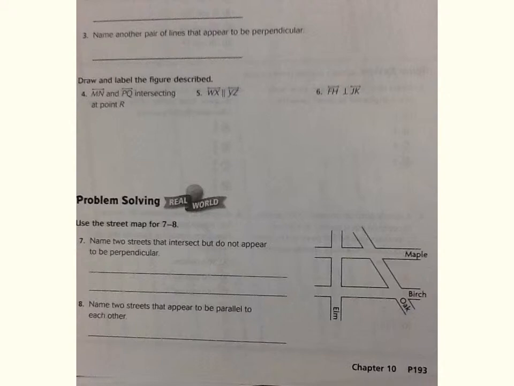For numbers 4 through 6, it says draw and label the figure described. Please, everybody, underline draw and label. You are supposed to do 2 things for each problem. Underline draw and label. Okay, we'll go ahead and do number 4. It says draw and label the figure described.